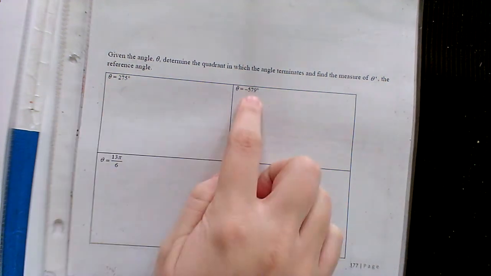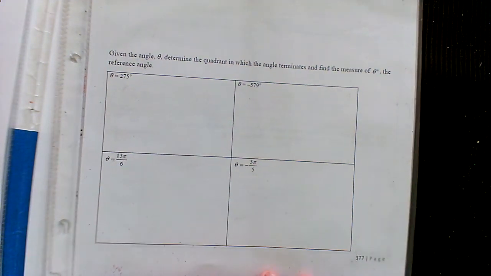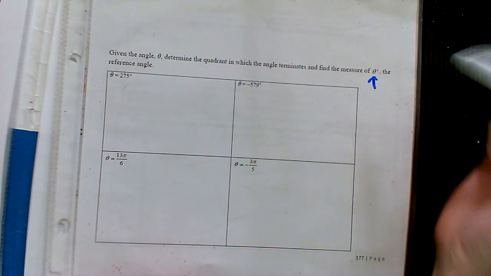On page 377, we are given an angle. Notice how we have that Greek letter theta, and some of the angles are in degrees, other ones are in radians. What we're going to try to do is figure out, if we were to draw these angles using a coordinate system, like an x and a y axis, which quadrant would the angle terminate in, aka end, and then we're going to try to figure out the measure of theta prime.